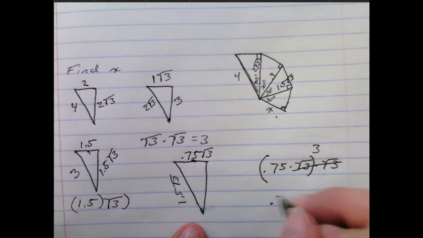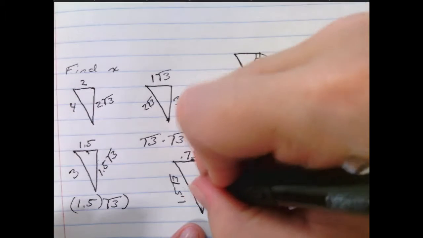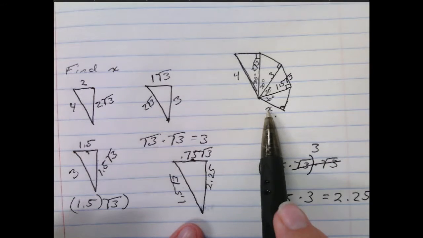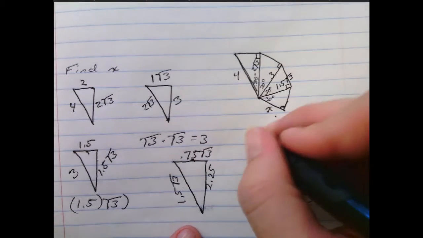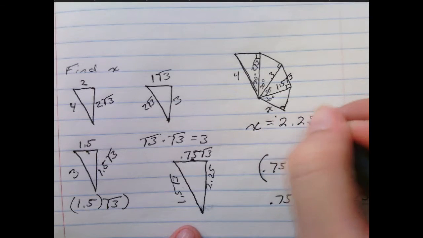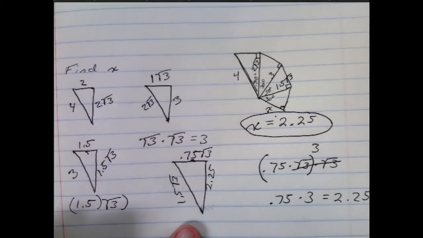So I'm going to take 0.75 times 3, which equals 2.25. So this is 2.25. So that's the longer side of the last one, which is x. So my final answer here, x equals 2.25. And there would be my final answer.